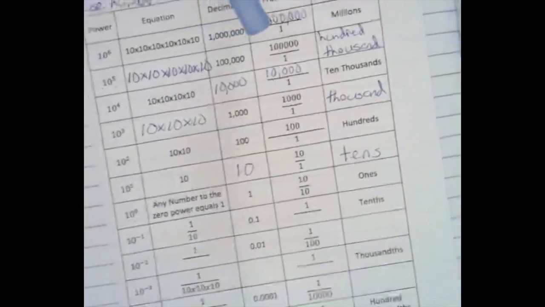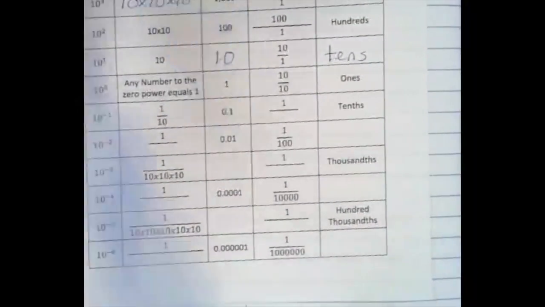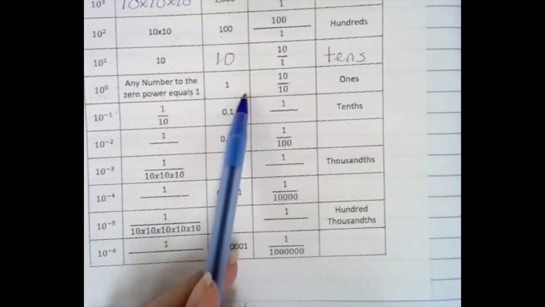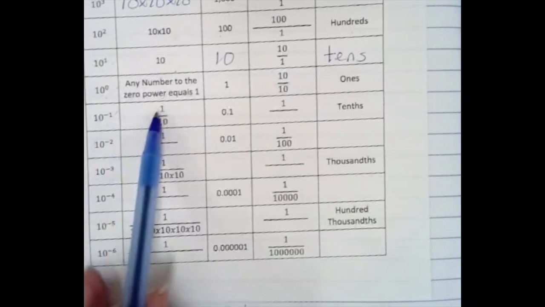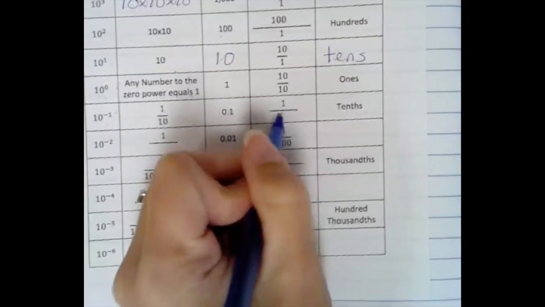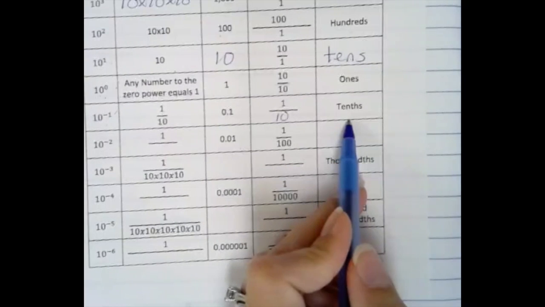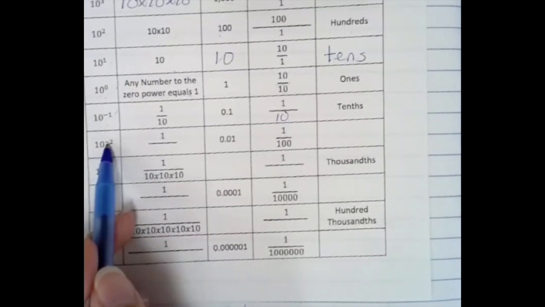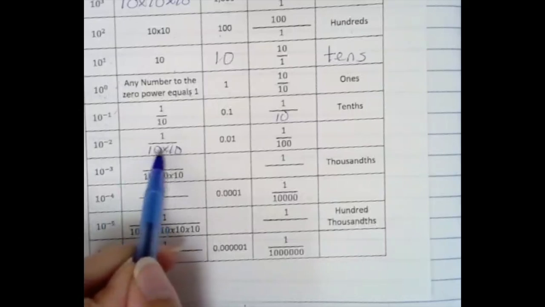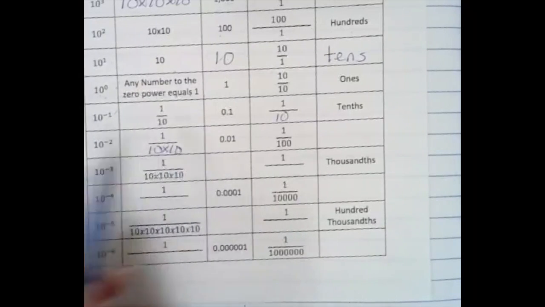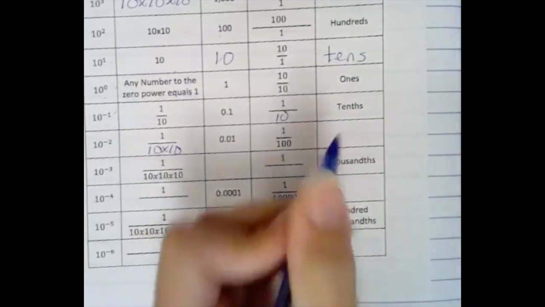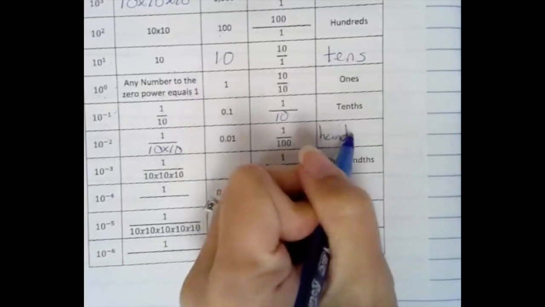All right, so let's look at our negative exponents now. We had 10 to the 0 power was 1. So 10 to the negative 1st power is 1/10, which is 1/10 as a decimal, 1/10 as a fraction, and is the tenths place. 10 to the negative 2nd power would be 1 over 10 times 10, because we want 10 times itself 2 times. That is actually 1/100th. It's written as 1/100 as a fraction, and it is the hundredths place.